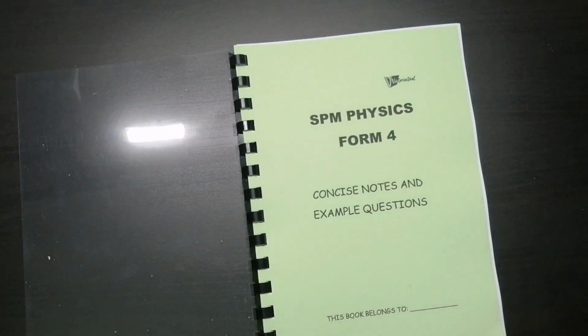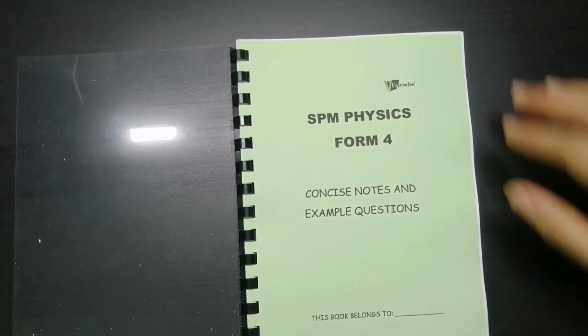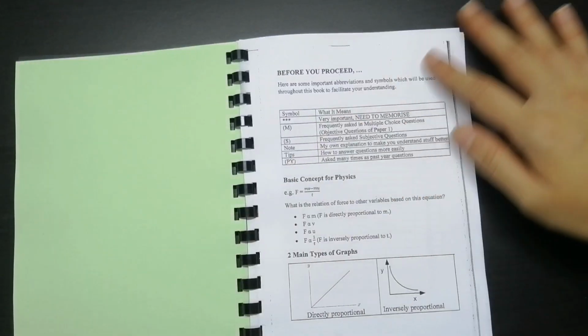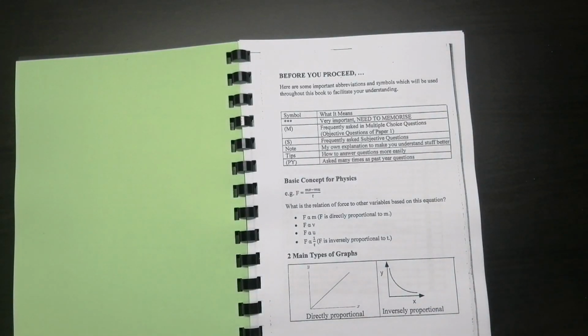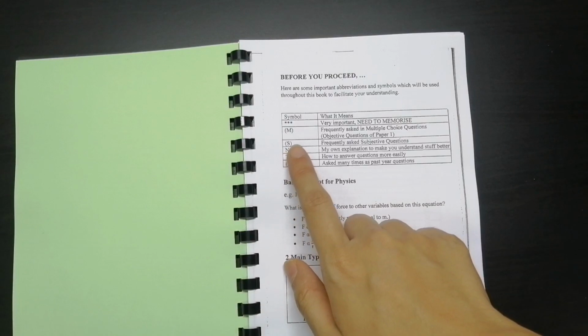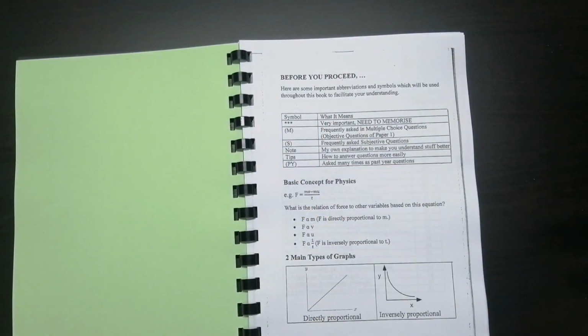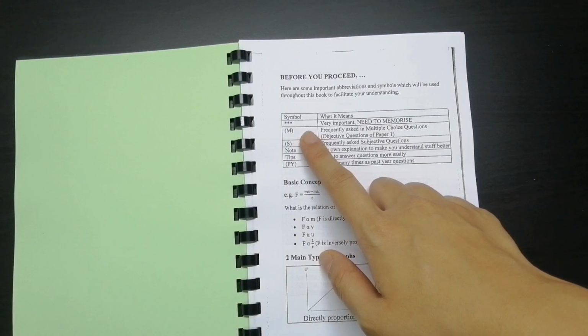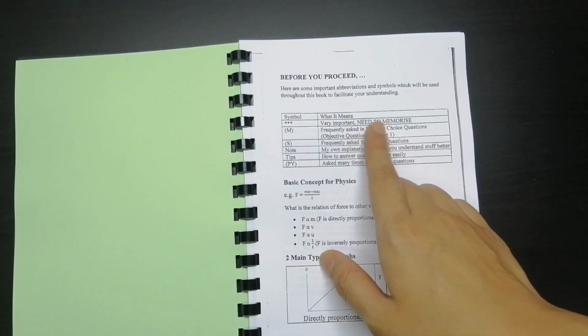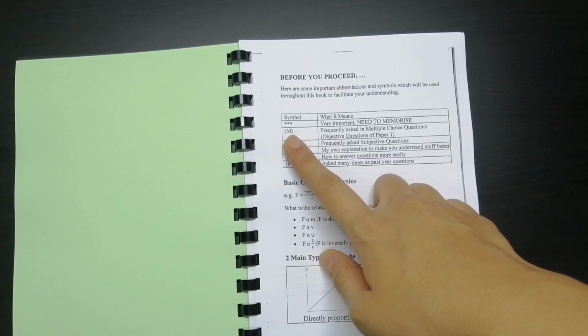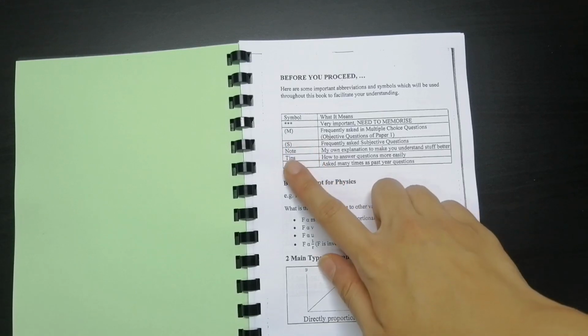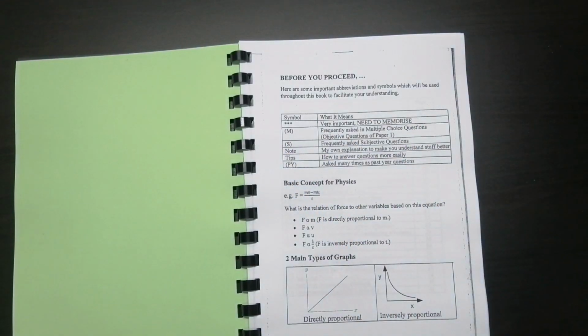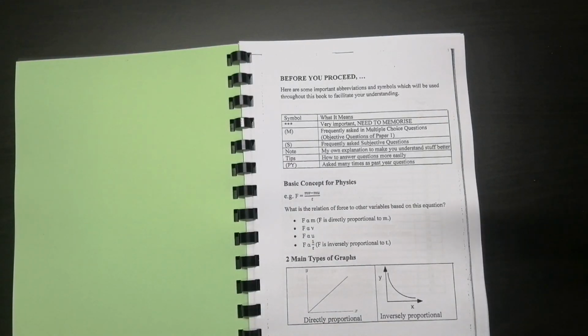As you can see here, it says concise notes and example questions. This is something you will have to take note of before you proceed, and here I have put some symbols and what they mean. If I put 3 stars, it means that it's very important and you need to memorize it. If I put an M here, it means that it is a frequently asked question for objective questions. M stands for MCQ. And if I put S, it's for subjective questions. And then note is something that I write, something that I explain in my own words so that you can understand things better.